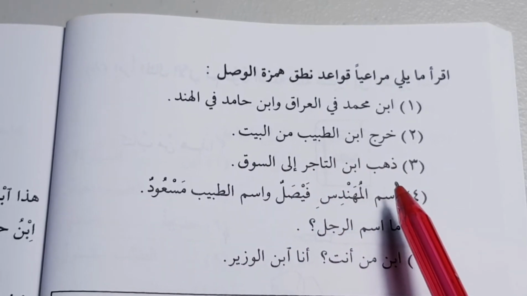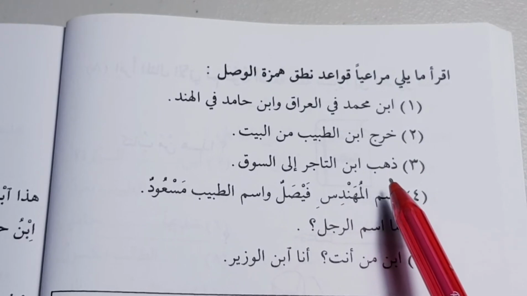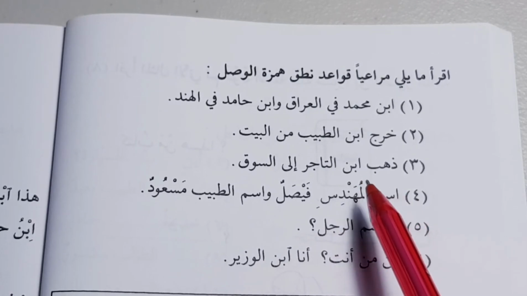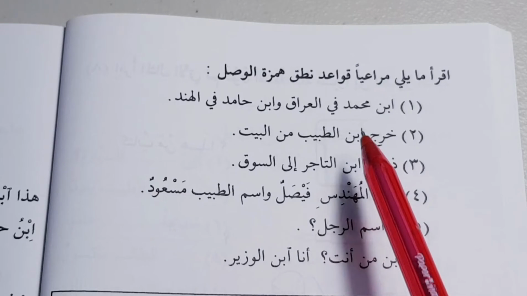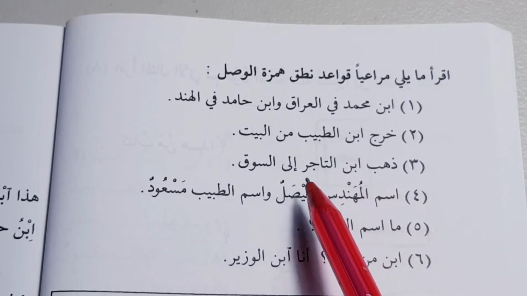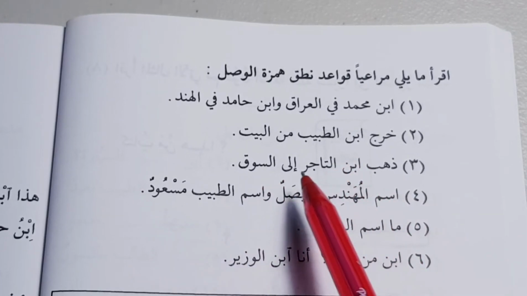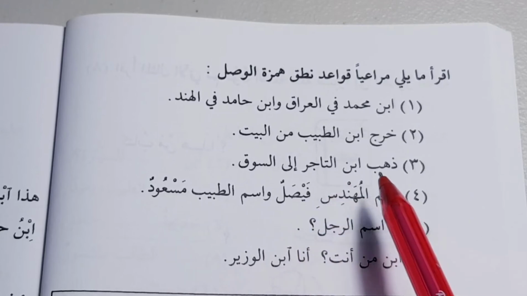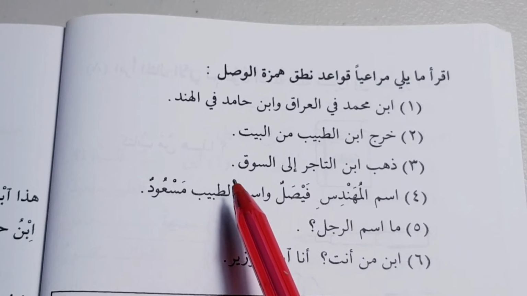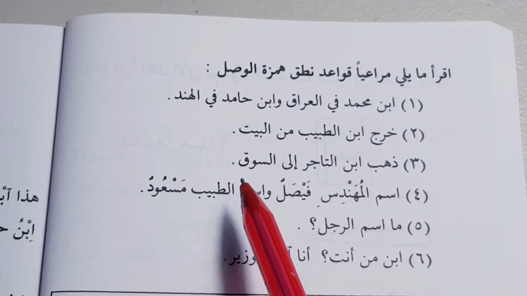Next one is also a جملة فعلية, starts with a فعل also. ذهب is the فعل. ابن is the فاعل. ذهب ابن, with one dhamma also because it's مضاف. This is مضاف إليه. ذهب ابن التاجر. ذهب ابن التاجر إلى السوق. The merchant's son went to the سوق, market. He went to the market. ذهب ابن التاجر إلى السوق.